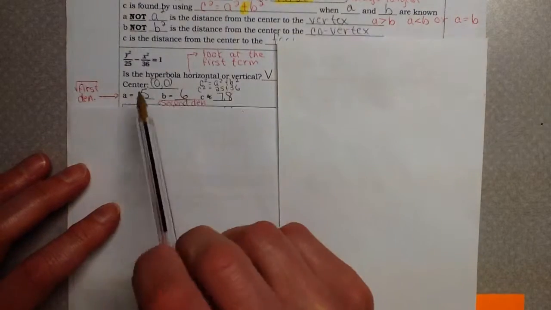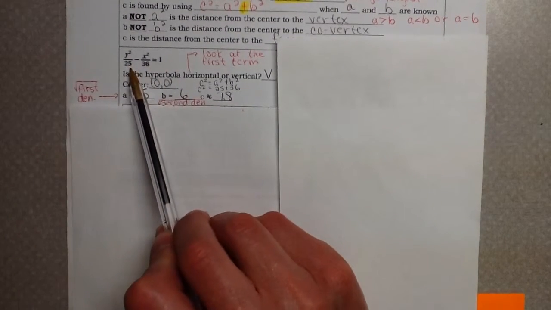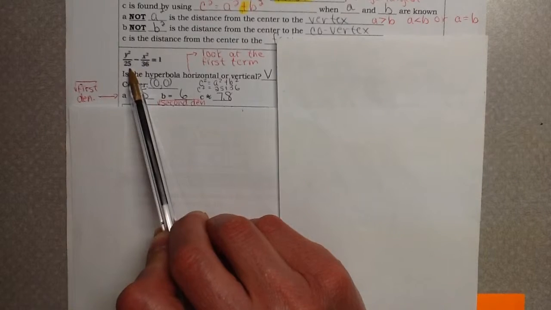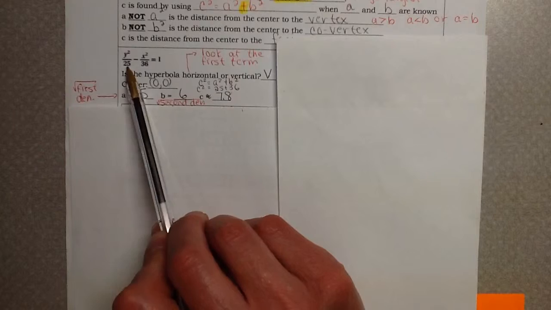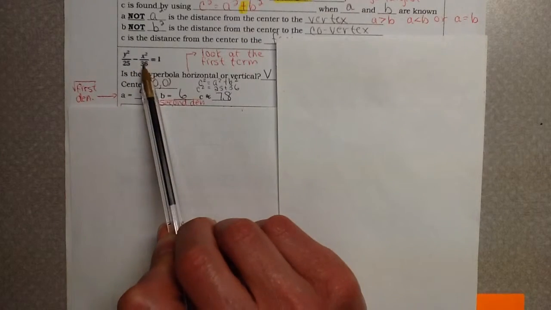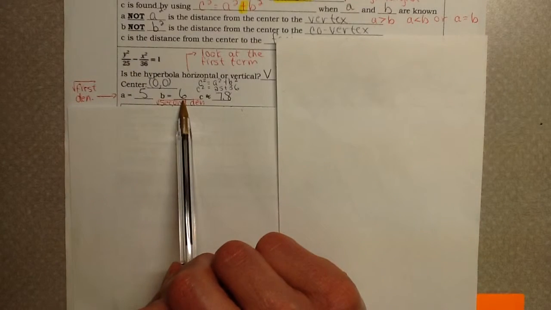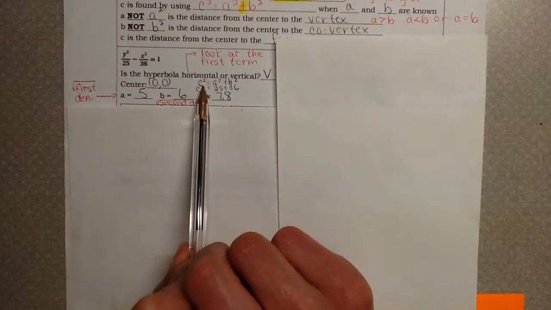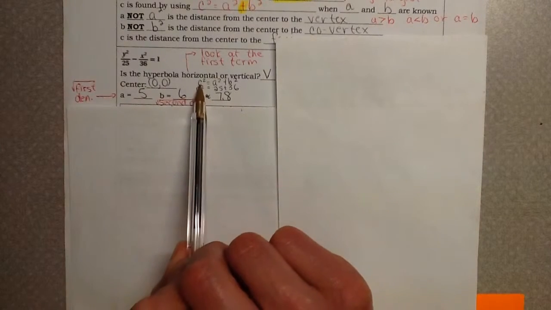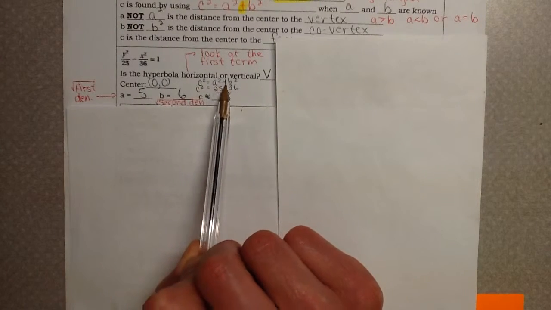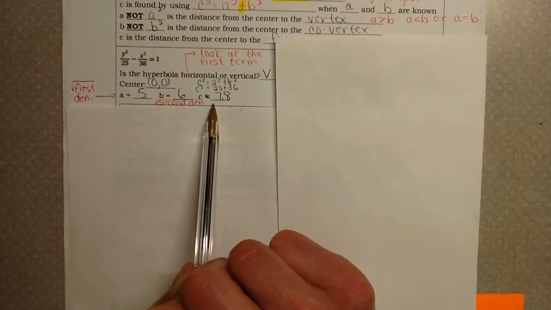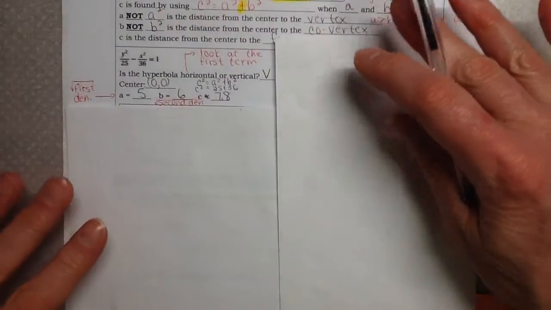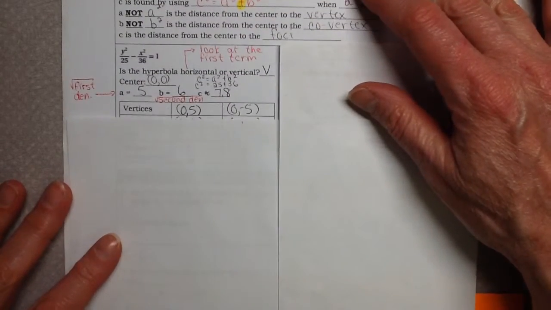a is going to be the first denominator. Again, it's not always the biggest, but it is always the first. So a is the square root of the first denominator, so that's going to be 5. b is the square root of the second denominator, so that's going to be 6. And we're going to find c by doing c squared equals a squared plus, not minus, b squared. So that's going to give us approximately 7.8. All right, now we're going to find the vertices.